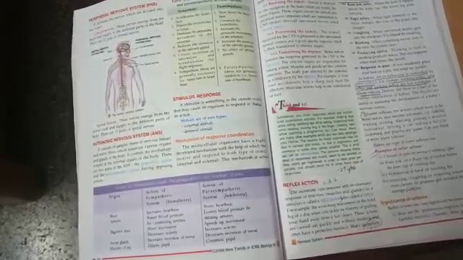Then comes the significance of reflexes. Actually, reflex actions are very significant because these are spontaneous responses to any harmful stimulus. So they are protective in nature.